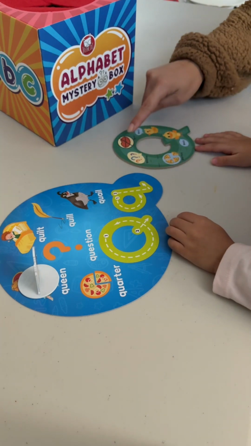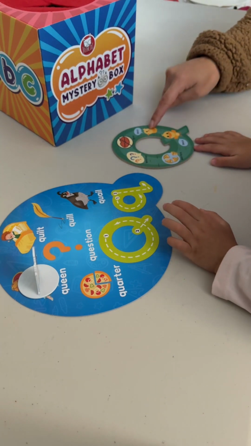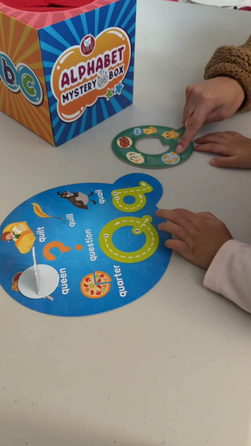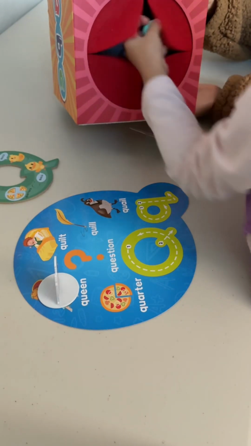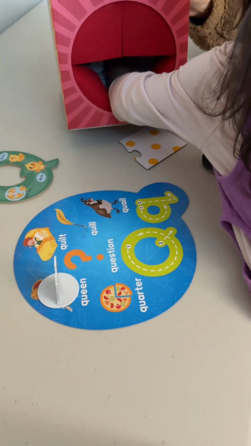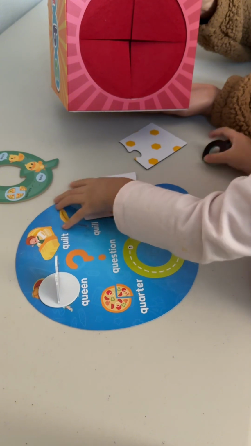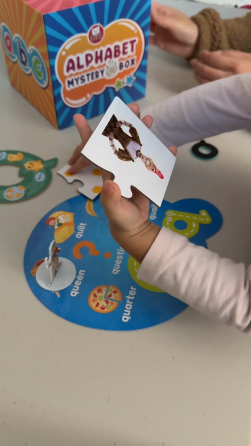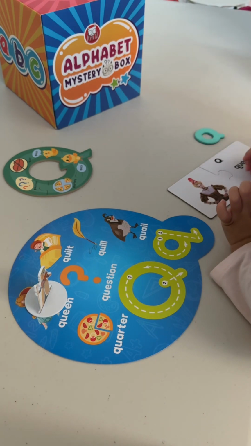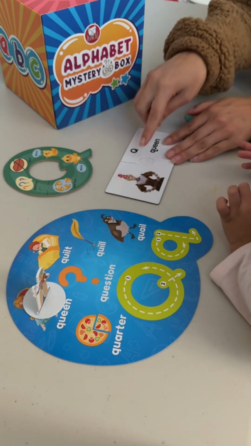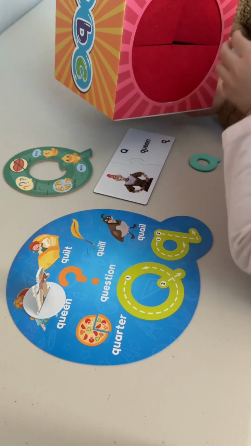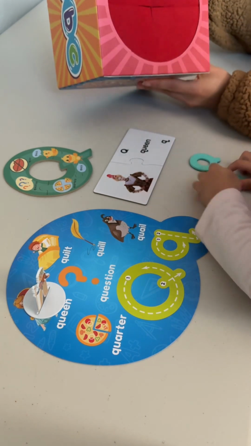Question. Quiet. Quack. Quarters. Uppercase Q. Oh, I did it. You did it? That's the puzzle. That's a queen. Lowercase q.